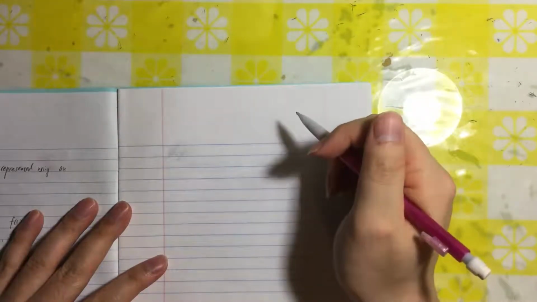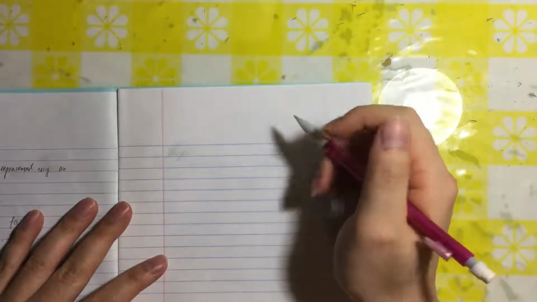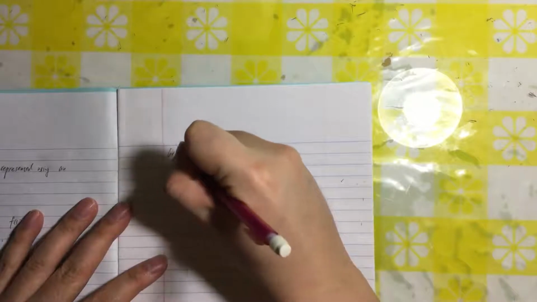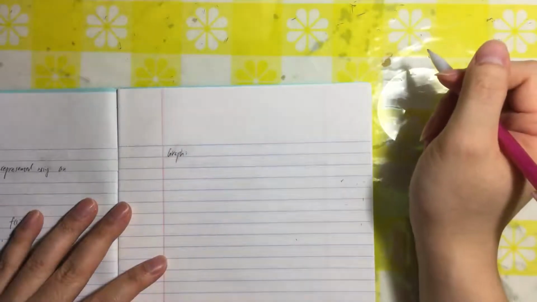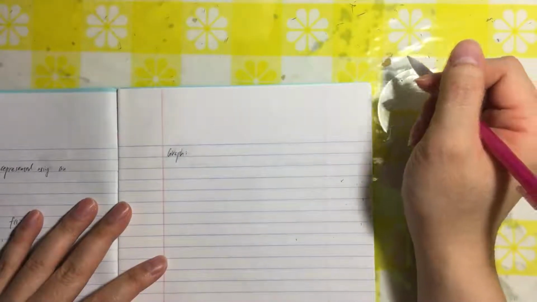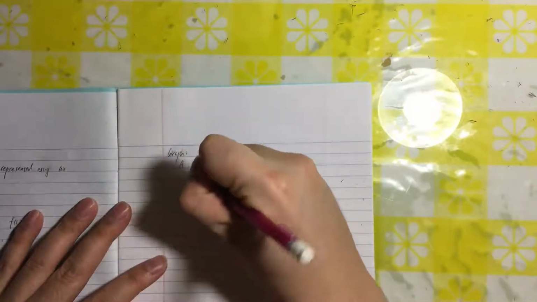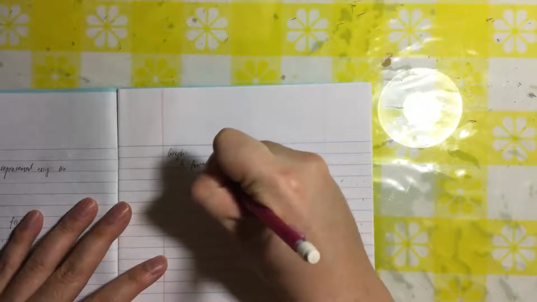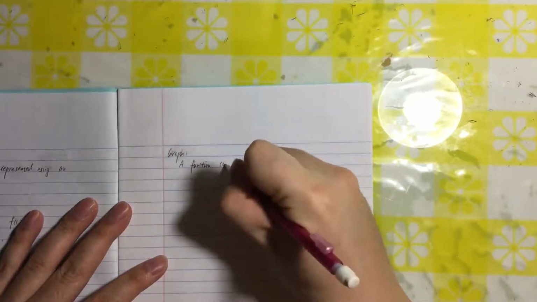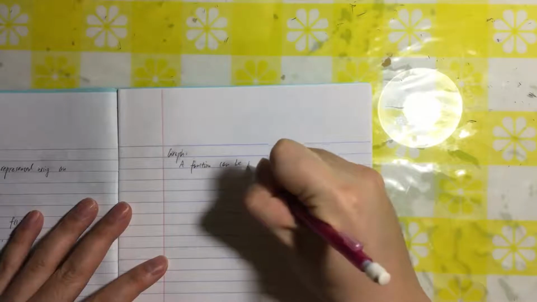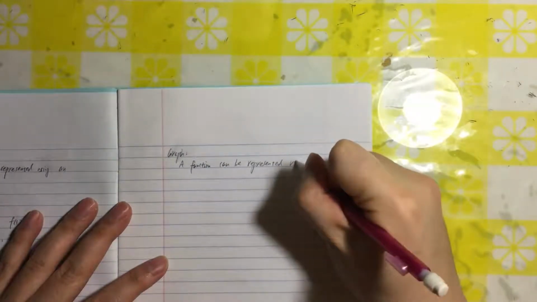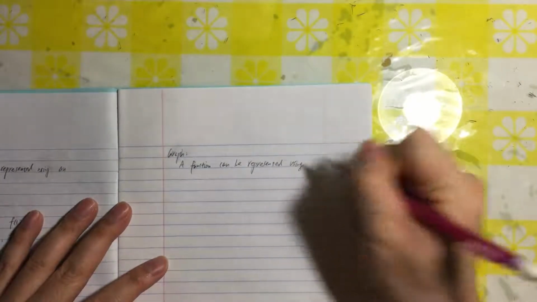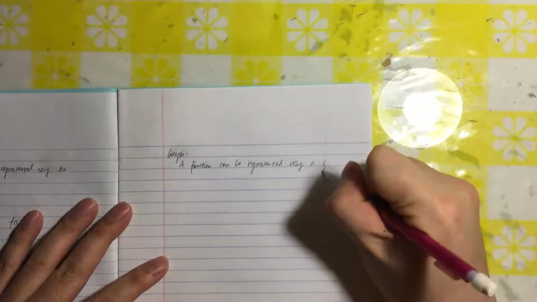Next, let me introduce functions represented by graphs. A function can sometimes be represented using a graph in the xy plane.